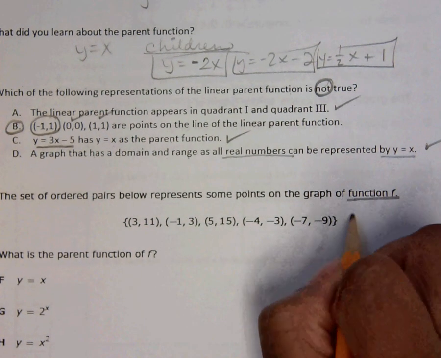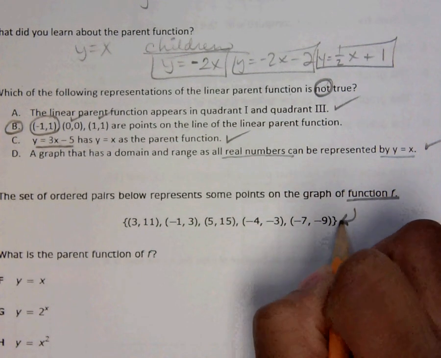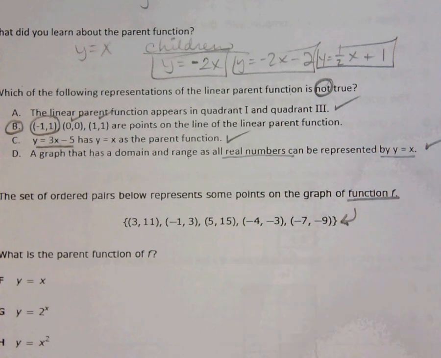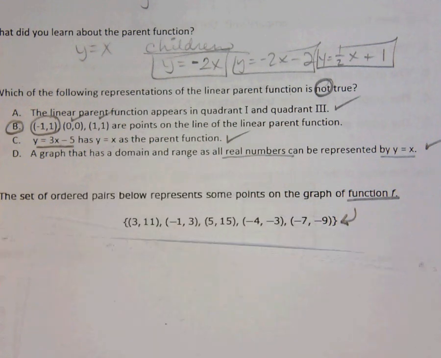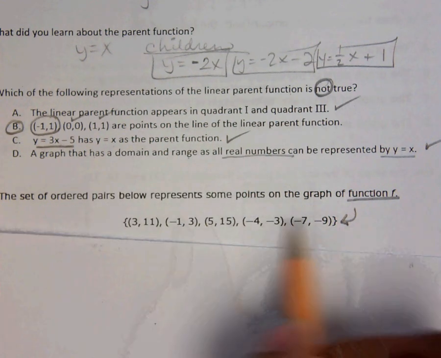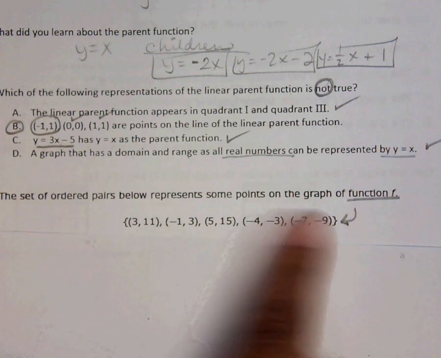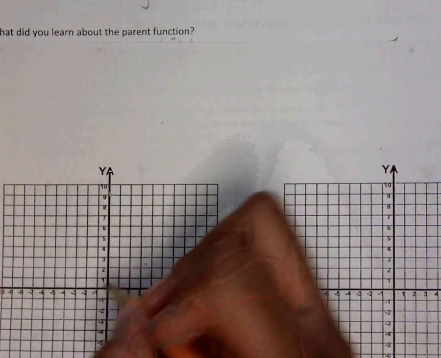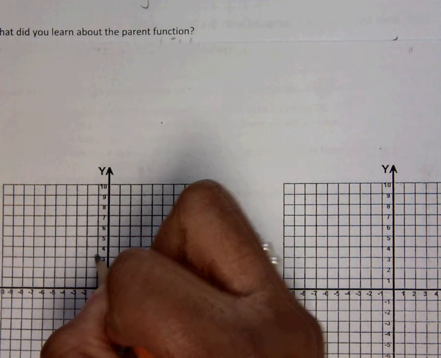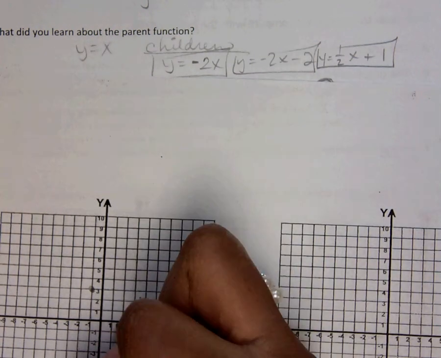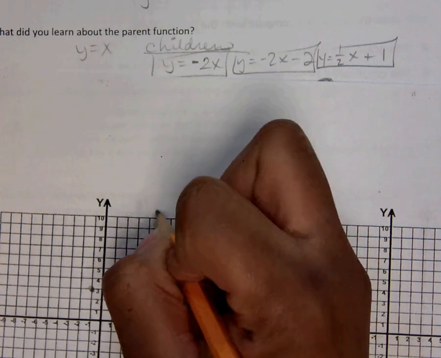The set of ordered pairs below represent some points on the graph of function f. So this is calling this a function, and the name of the function is f. So in order to know who his parent is, we need to graph. So we're going to graph as many points of these points listed as possible.